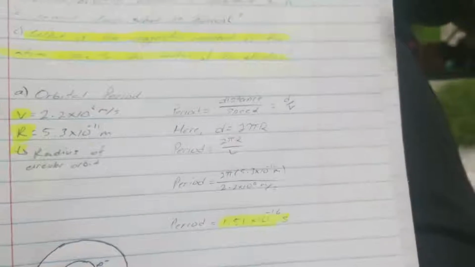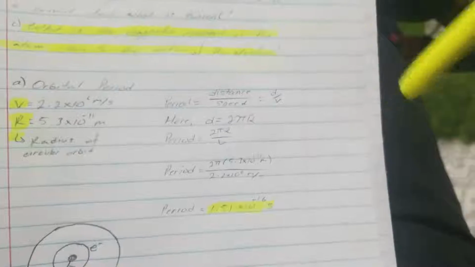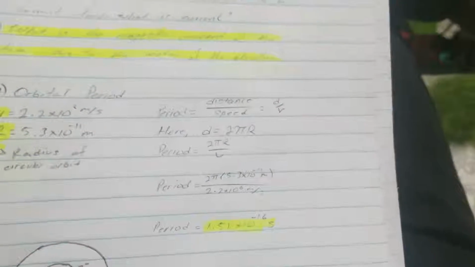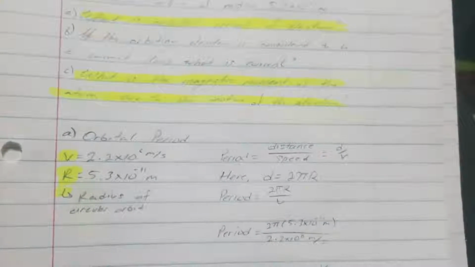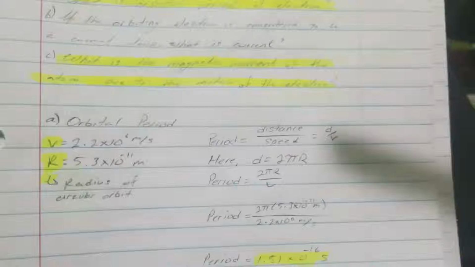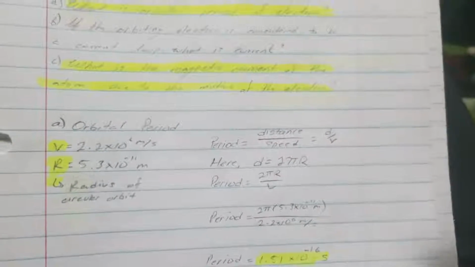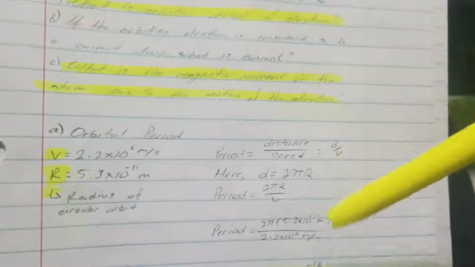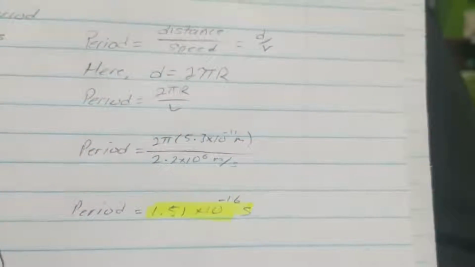Orbital period. So really we just need a distance and a velocity. The distance here, since it's in circular motion, is going to be 2 pi r. And here r is going to be equal to 5.3 times 10 to the negative 11, and velocity is just 2.2 times 10 to the 6th. So here we just plug in the values into this equation. Period equals distance over speed. The meters on both values are going to cancel out, so we're just left with seconds here. And this is how we do the first problem.